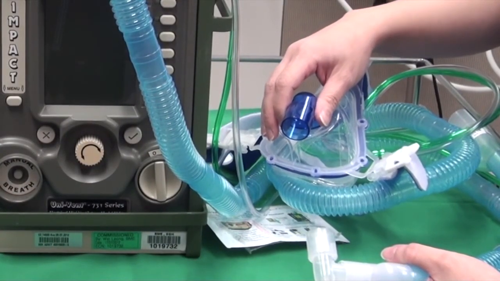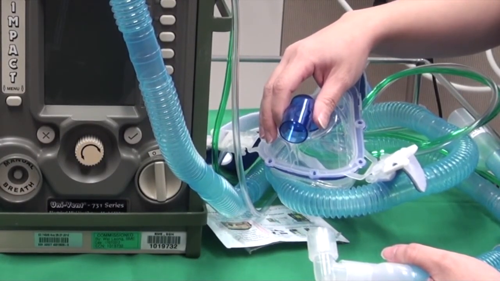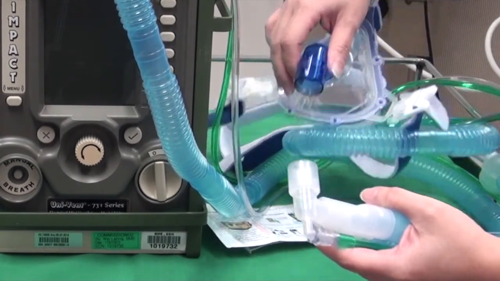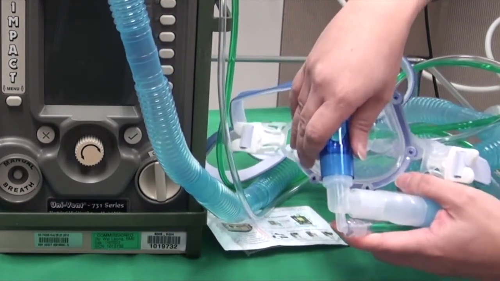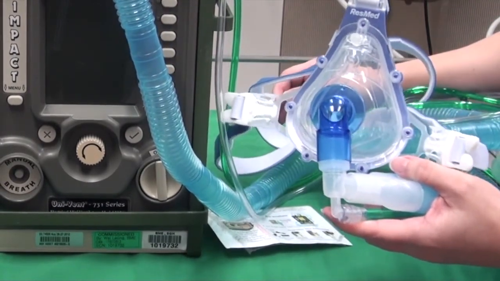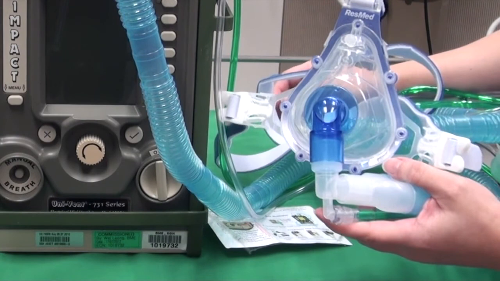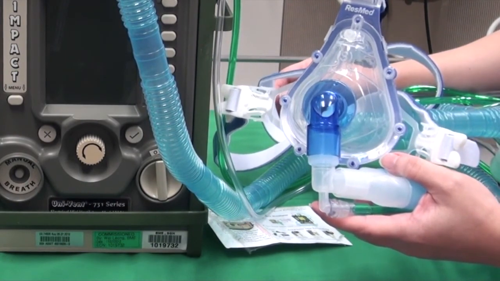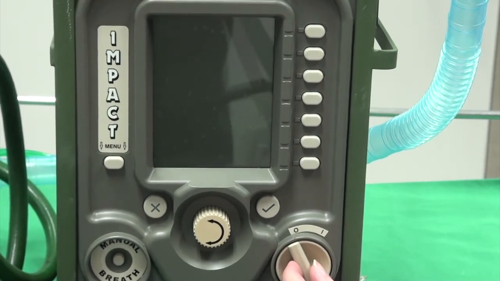You can also use the impact ventilator as an acute NIV setup. Instead of connecting this to an ETT, you can connect this to an NIV mask. For more details about the setup of the impact ventilator, please refer to the introductory video of the ZOLL Impact EMV Plus ventilator. Turn on the impact ventilator.